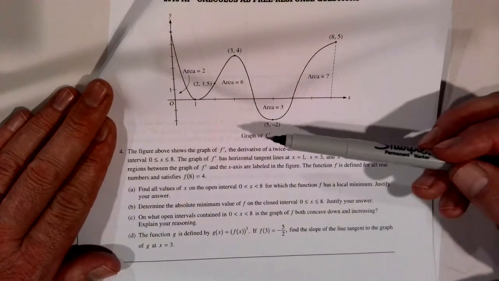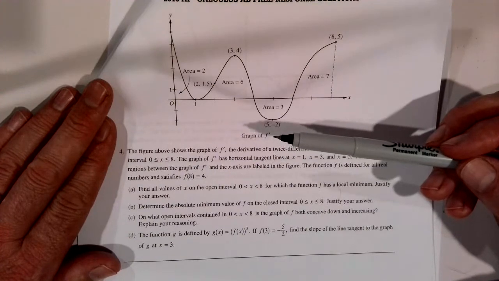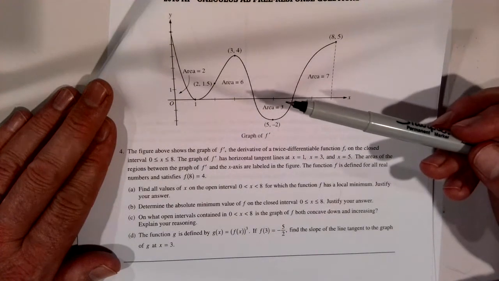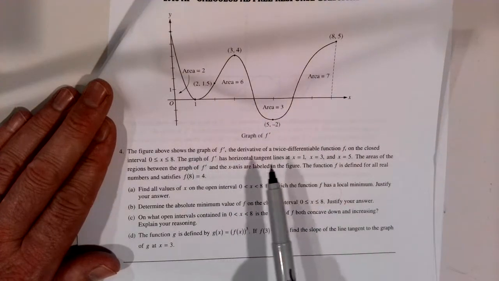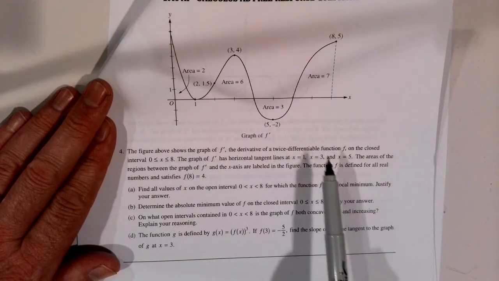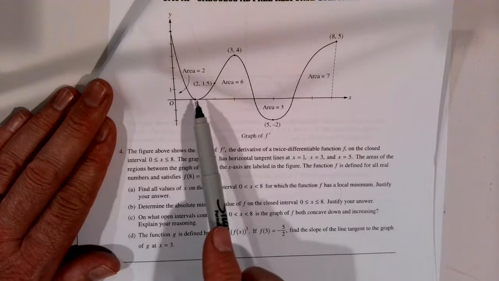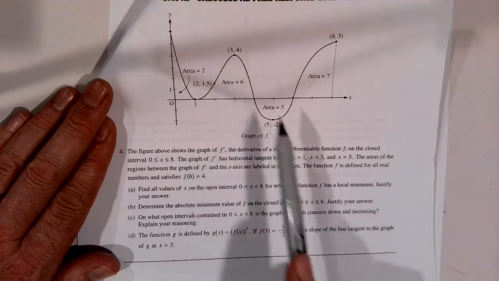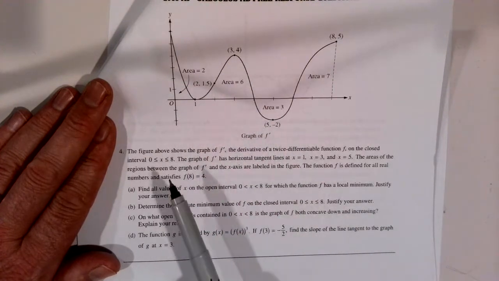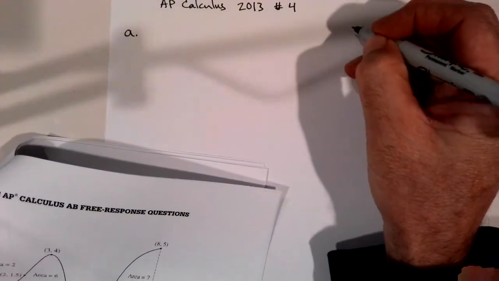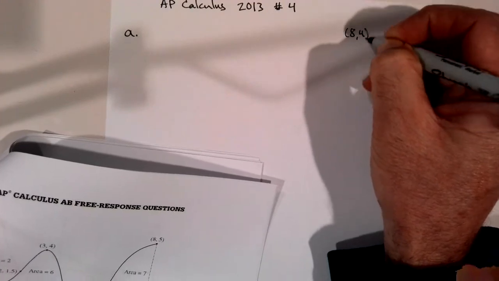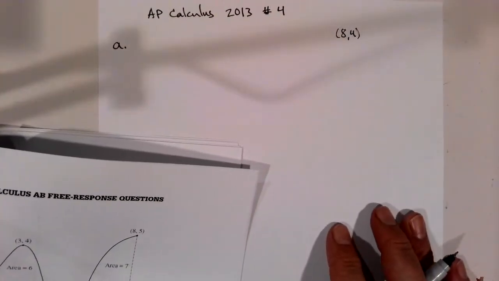We are given a differentiable function here, f prime, so we're given the derivative. It has horizontal tangents at x equals 1, 3, and 5. That means it's a minimum here, maximum, minimum, and so on. And it says f of 8 is equal to 4. That means we have a known condition. It goes through the point (8, 4), so I'm going to mark that down.